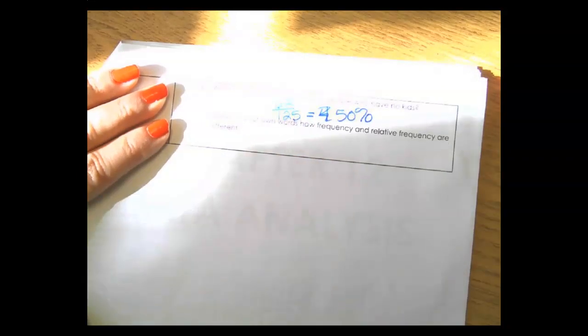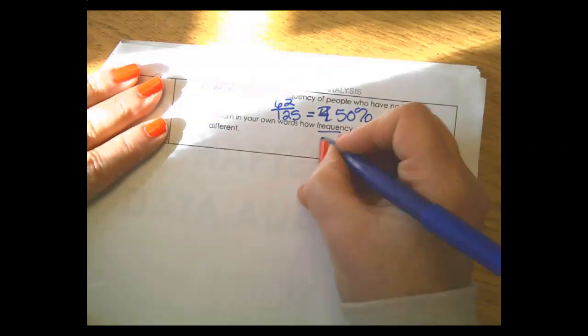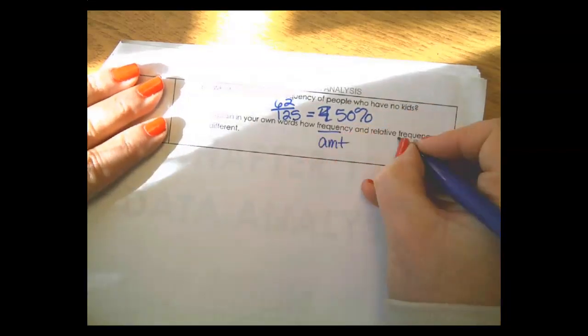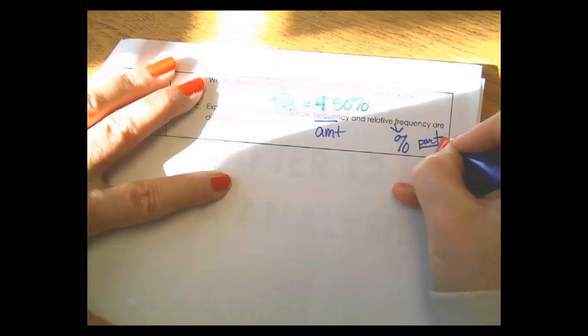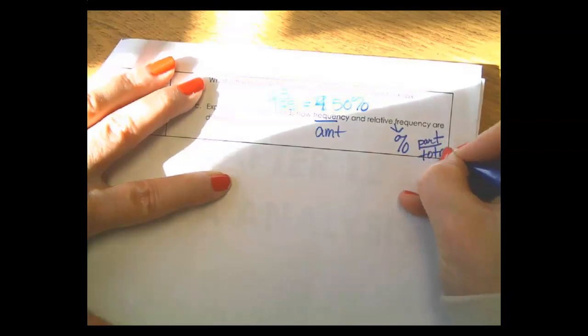Explain in your own words how frequency and relative frequency are different. Frequency is an amount. Relative frequency is a percent, or part to total. Okay, we made it.